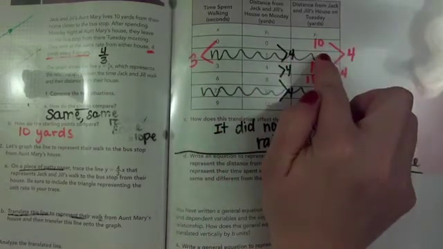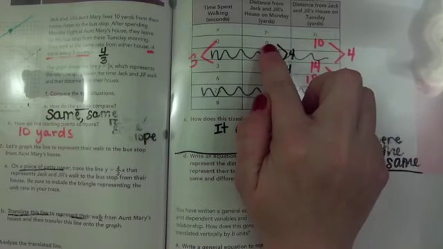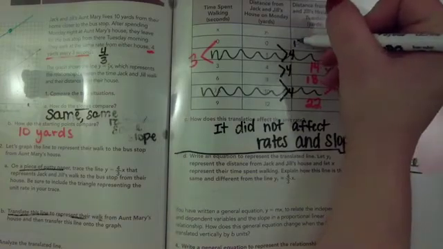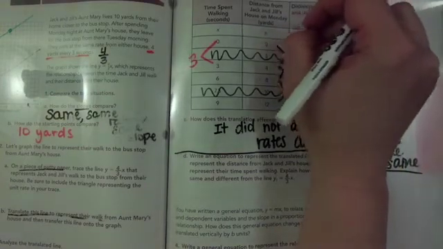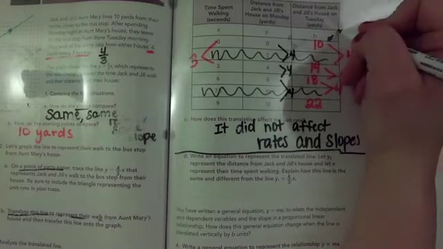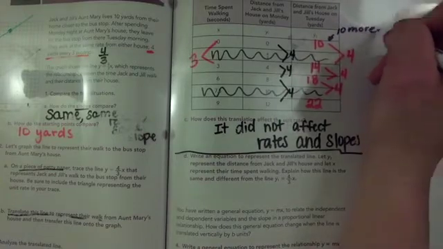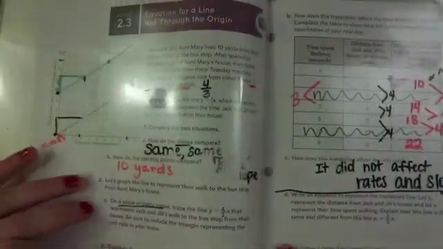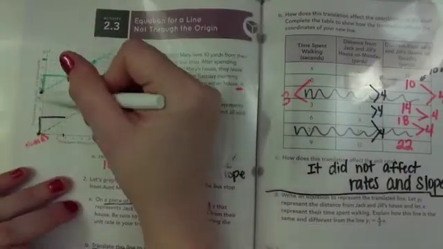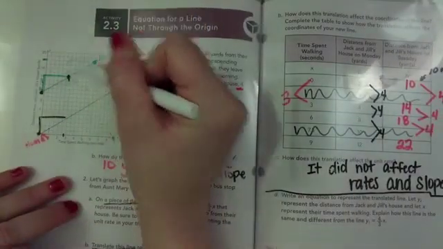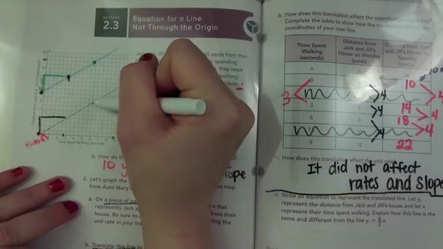Well, if you think about this one, instead of 0 it was at 10, instead of 4 it was at 14, 8, 18, 12, 22. So the only thing that's different between these is these are all 10 more. Well, why are they 10 more? If we look back at this graph, aren't all of these points just 10 higher than this line right here?